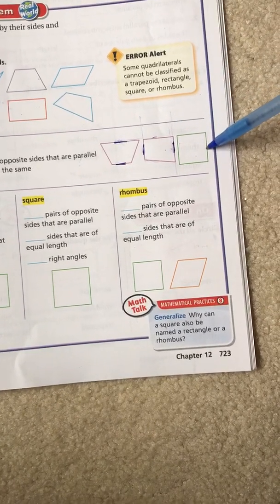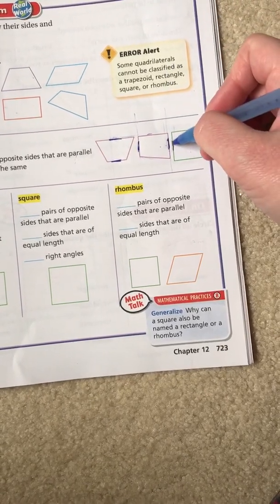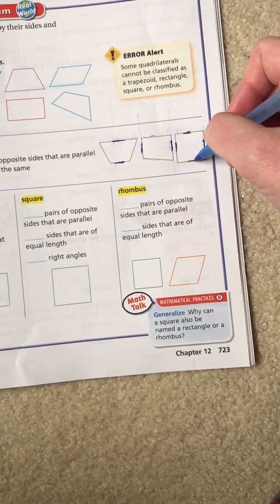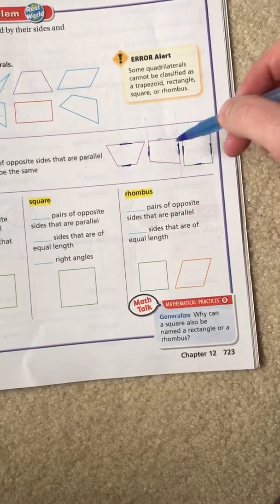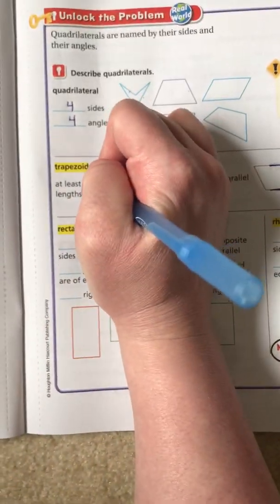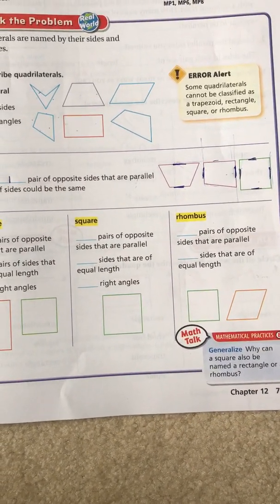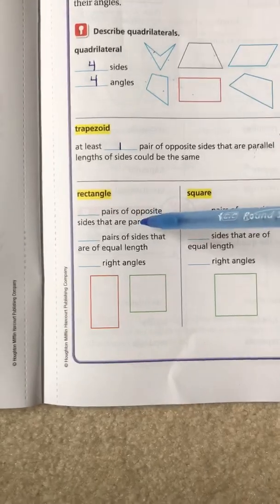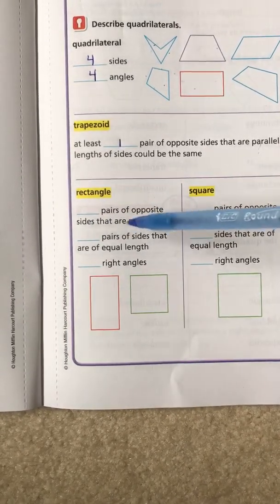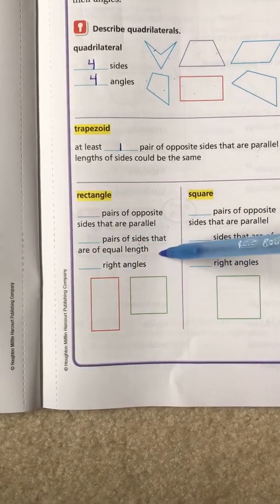A square has 2 sets of parallel sides. Those 2 are parallel, these 2 are parallel. But the definition says at least 1. Each one of these shapes over here had at least 1 pair of parallel sides. Let's look at the rectangle here. How many pairs of opposite sides are parallel? How many pairs of sides are of equal length? And how many right angles?